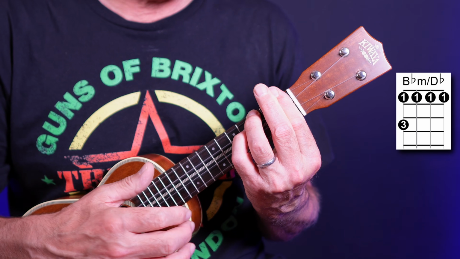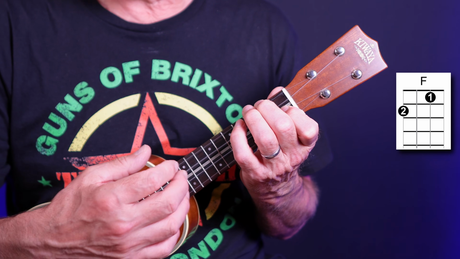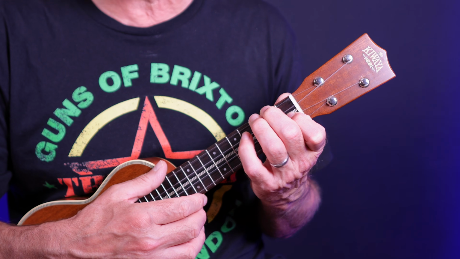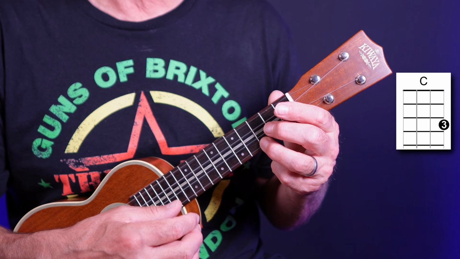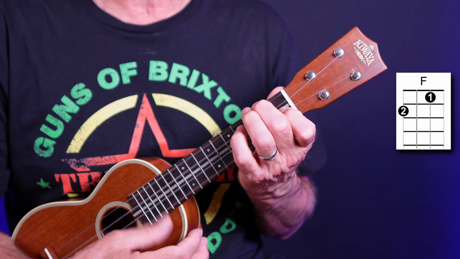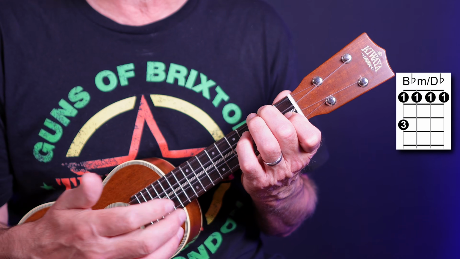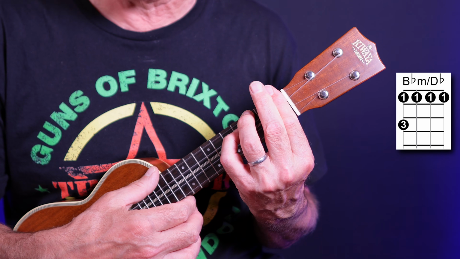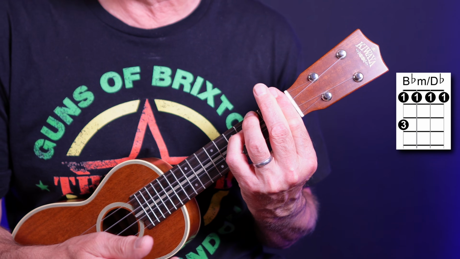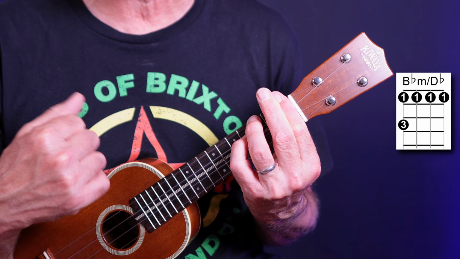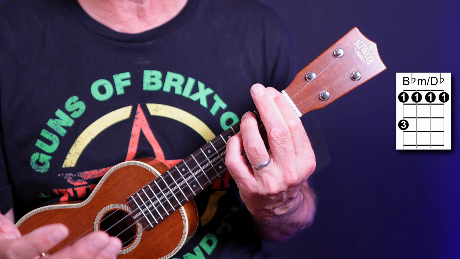So in bar 4 we go back to a bar of F, and then in bar 5 we have another bar of C, another bar of F in bar 6, and finally another bar of B flat minor, or B flat minor with a D flat in the bass, in bar 7 to finish the chorus and take us back into the intro sequence and riff once again.